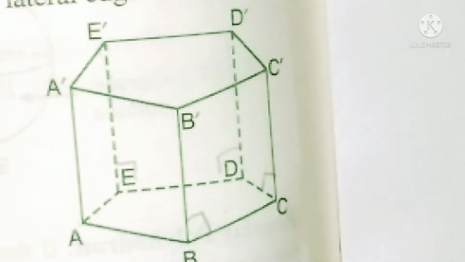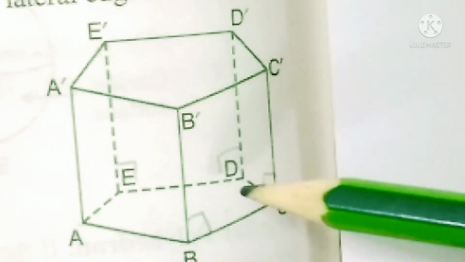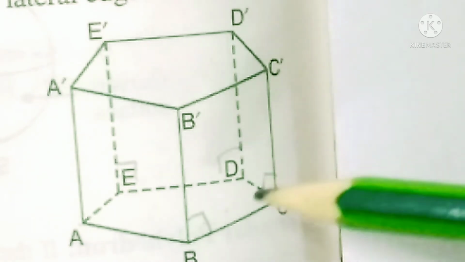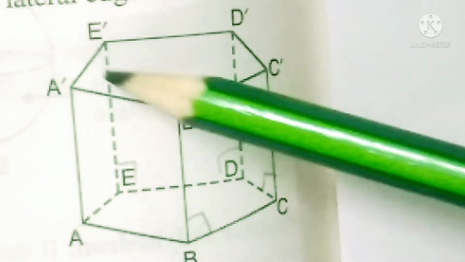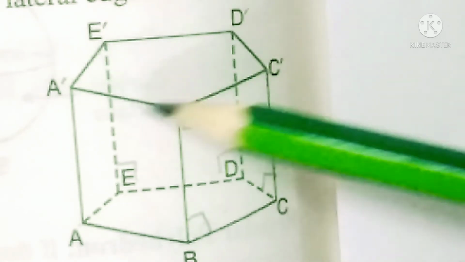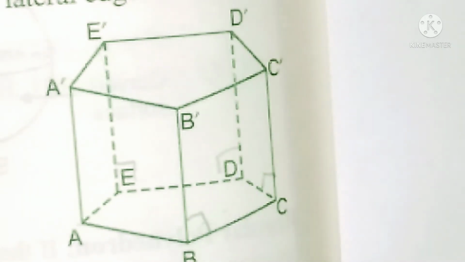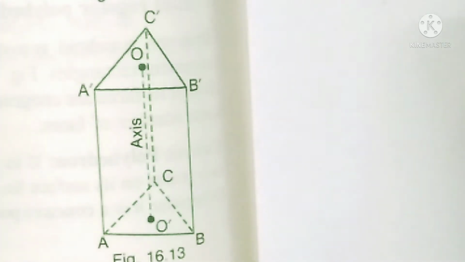And if it is not 90 degrees, such prisms are called oblique, O-B-L-I-Q-U-E, oblique prisms. Okay. Now, what type of prism is this? Here you see 1, 2, 3, 4, 5. It is a pentagonal prism. Now let us see one triangular prism. Now this one is a triangular prism.